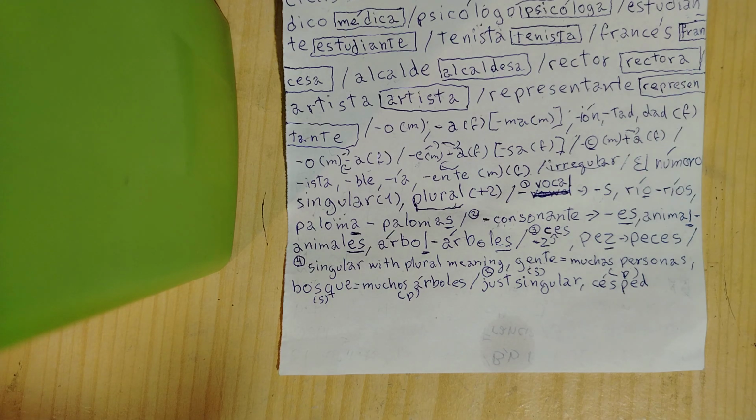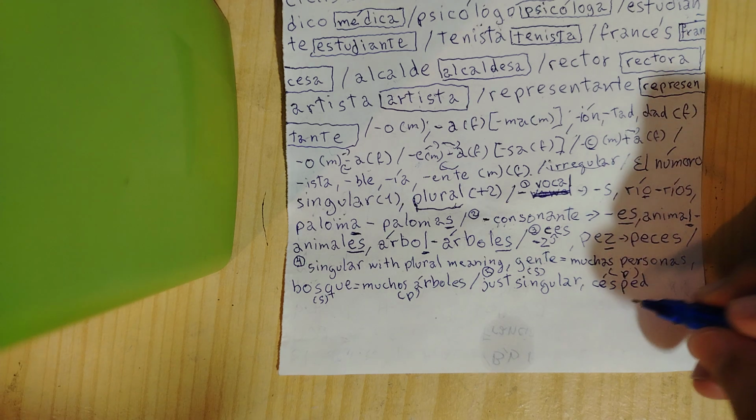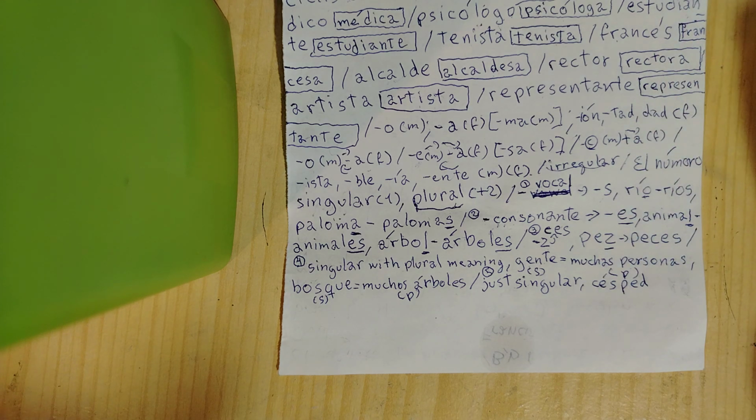For example, by the rule, we should say céspedes, right? But that doesn't exist. That is not a word. So césped is just singular, and that's because I think that you can't count césped. So if you can't count the noun, you can't make it plural, right? So that's the case here.